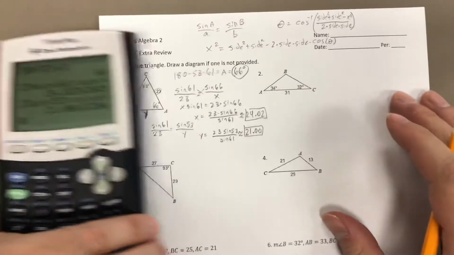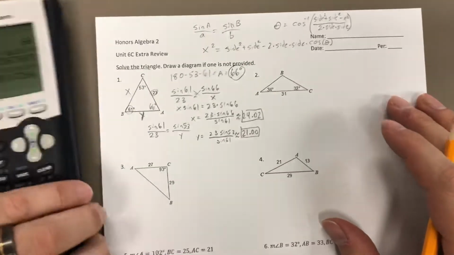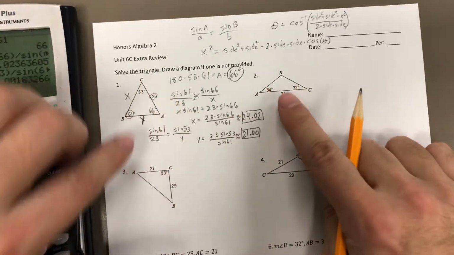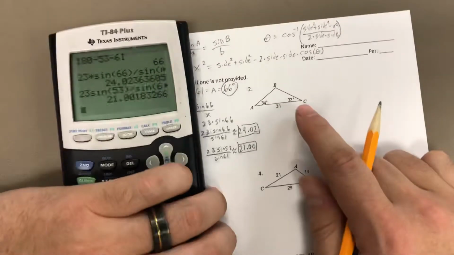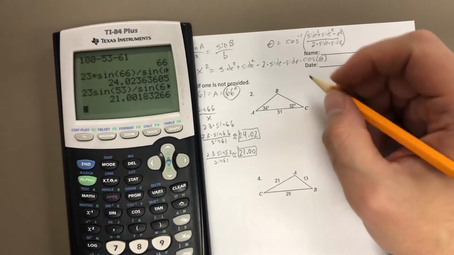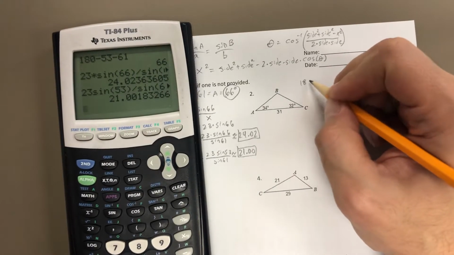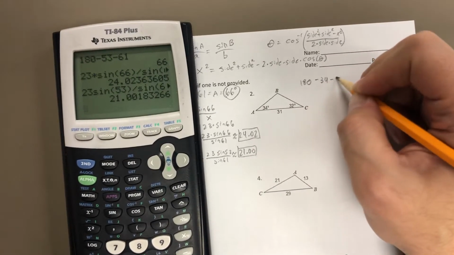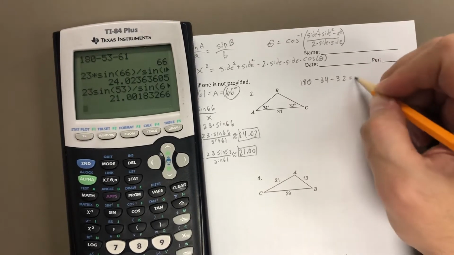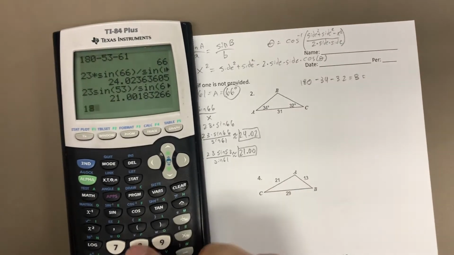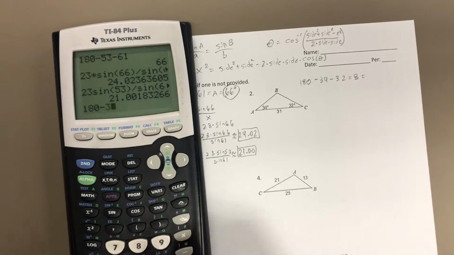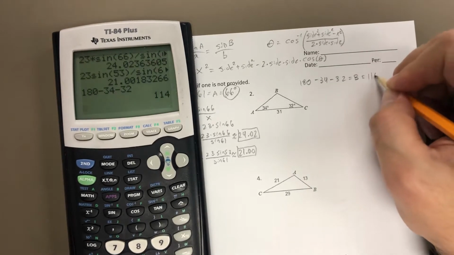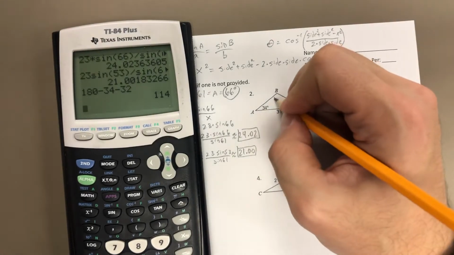For number 2, it's basically the same kind of setup. If you look at it, we've got two angles and then a side. If I have those two angles, I can find the third one really easily, again, by just subtracting from 180. So I take 180 minus 34 minus 32, and that'll be angle B. Let's see what that's going to be equal to. 180 minus 34 minus 32, and that gives me 114. So that's a 114 degree angle.